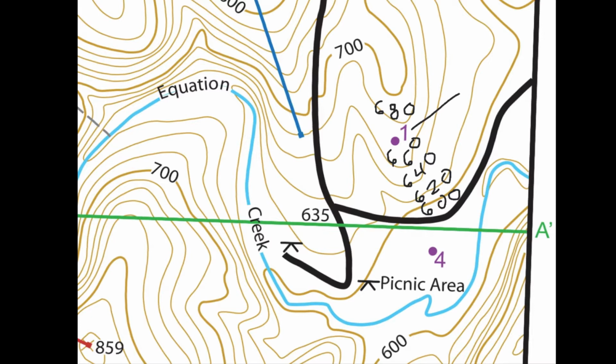Okay, so now we have an idea of what the contour lines are around in that region, so we can estimate halfway in between 680 and 660, point 1 is going to be at 670 feet.